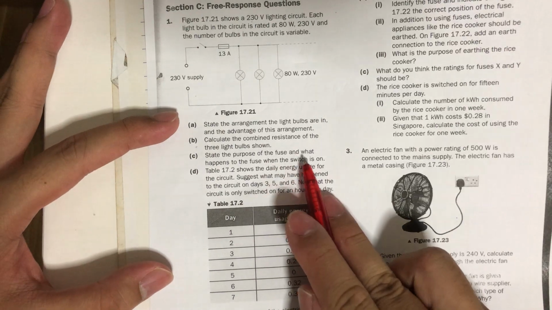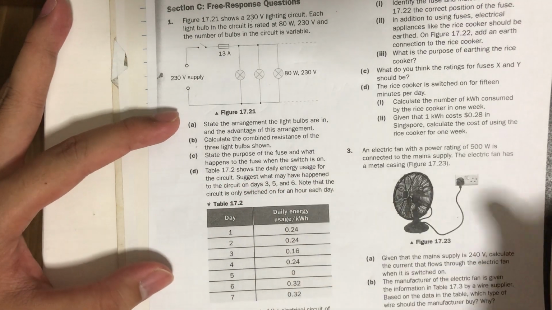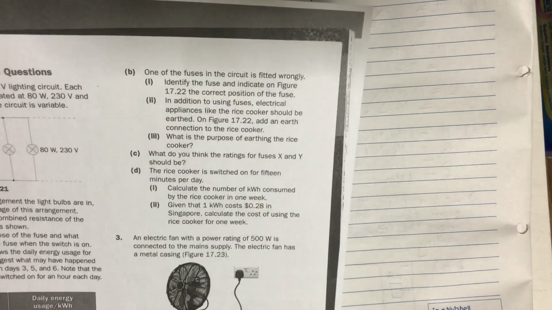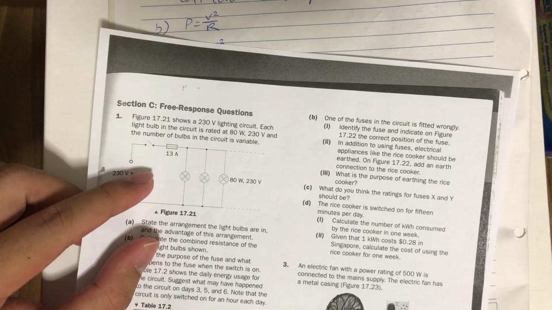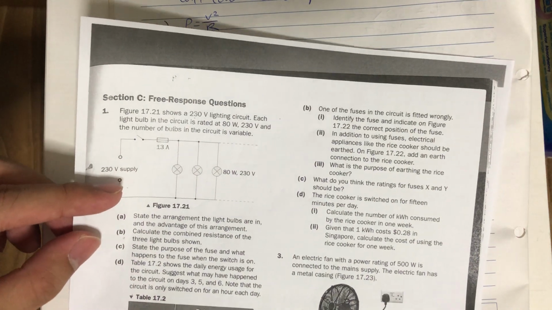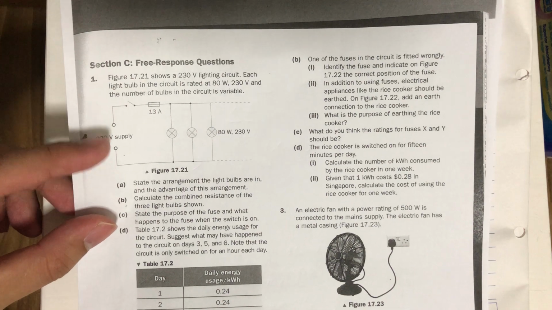So next one, state the purpose of the fuse and what happens to the fuse when the switch is on. If you look at the current requirement of this circuit, you won't know anything very fast, but you can calculate it later. What's the purpose of the fuse?